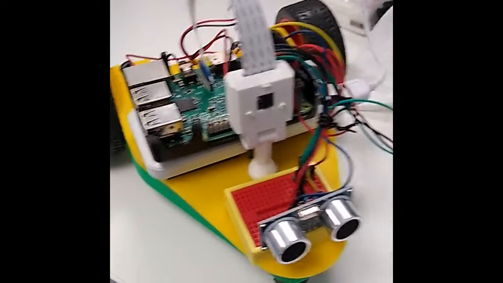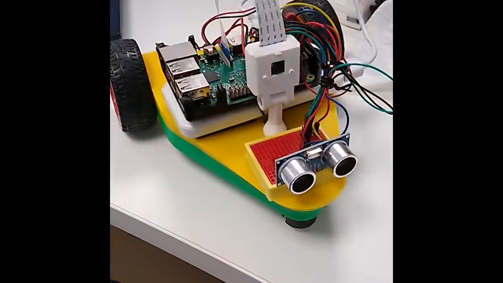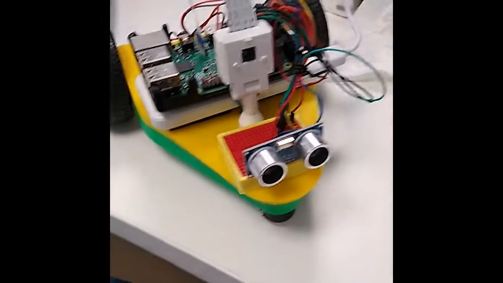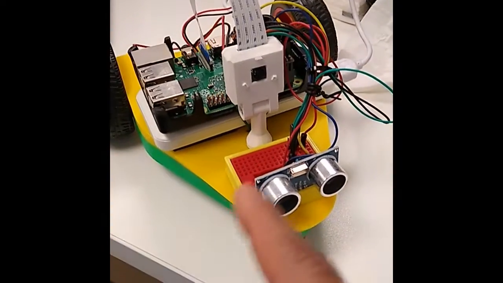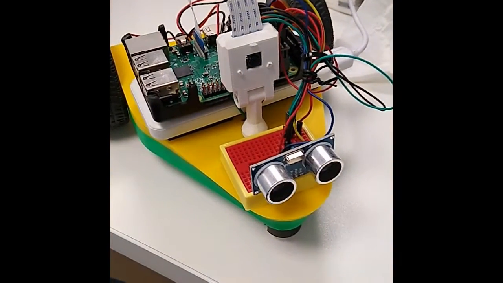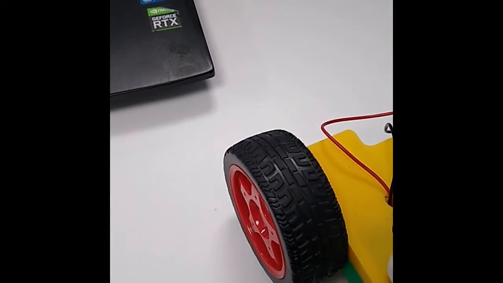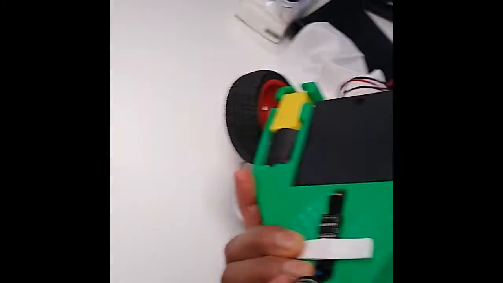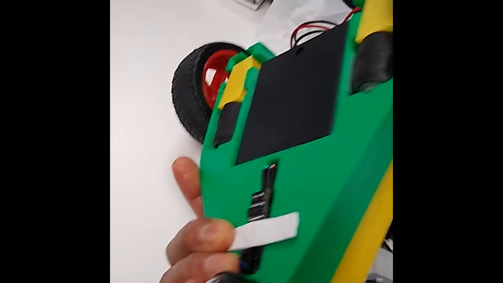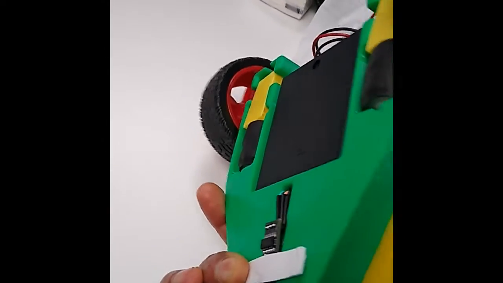So this is our Pi robot. You can see we have a proximity sensor in the front and also a Pi cam. It is powered by a battery pack, and this is a Raspberry Pi 3, and then we have two wheels. And if you see on the back side, you have motors, one line follower sensor and so on.